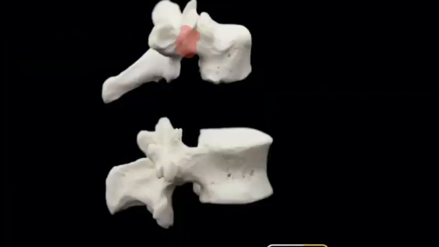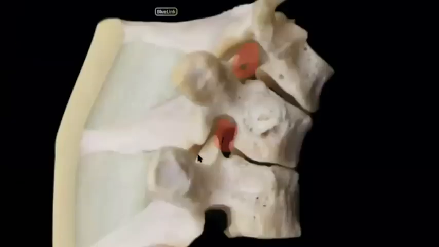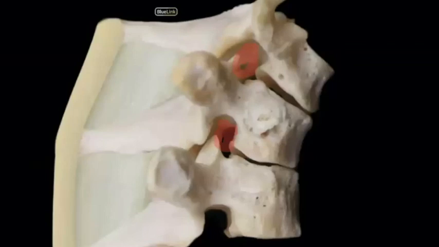Notice on these, they have a half of one. You can see a half of an intervertebral foramen for any individual one. Once you start stacking them, they form that whole intervertebral foramen. And these are where your spinal nerves would be coming out.